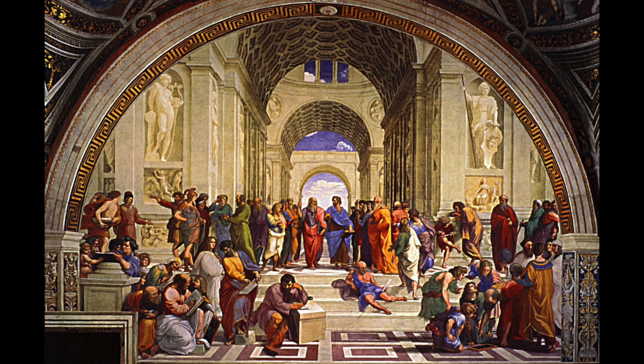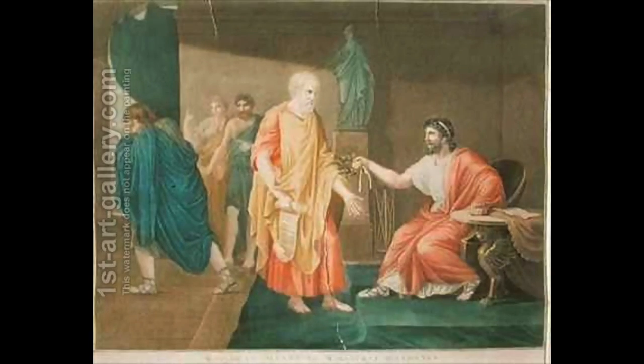Another part of Athenian government was the Athenian courts. If Athenians felt they had been wronged by someone, or if they thought someone wasn't acting their best, they could bring their complaint to a magistrate. A magistrate was a government official who worked for the courts.